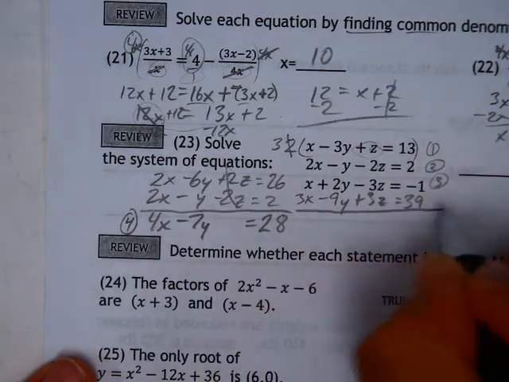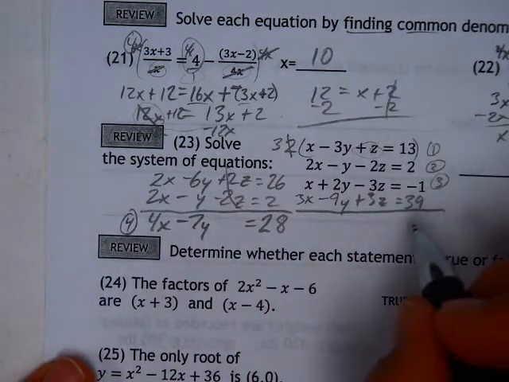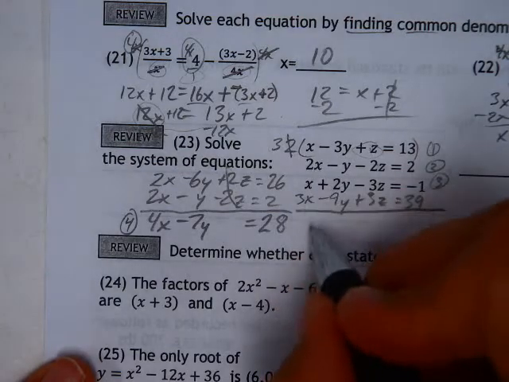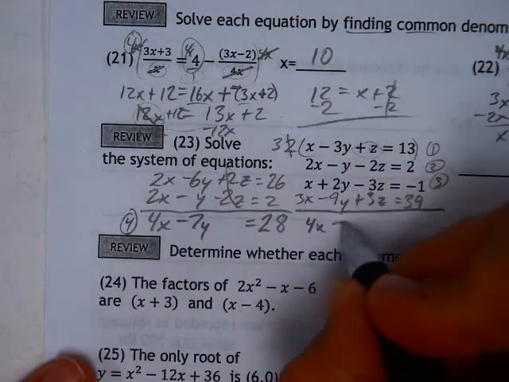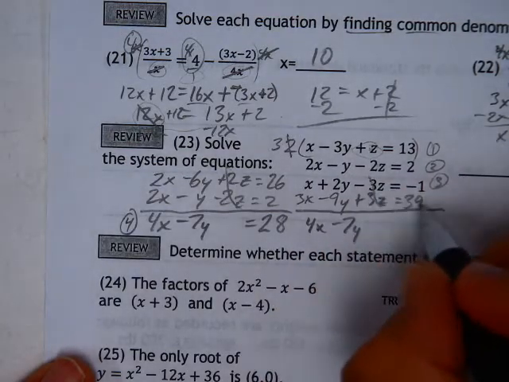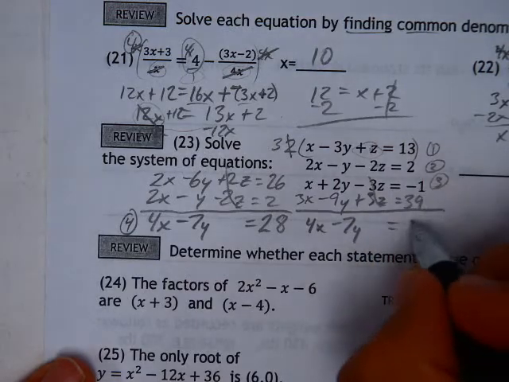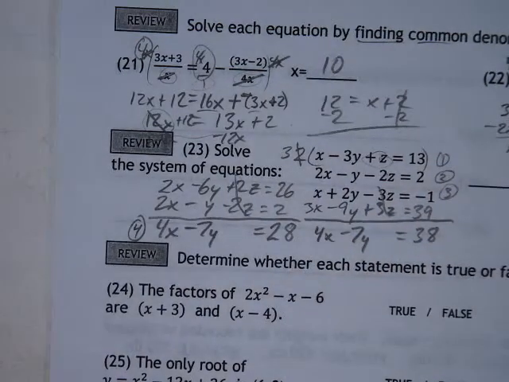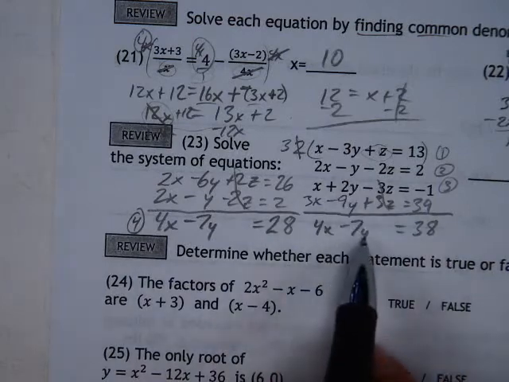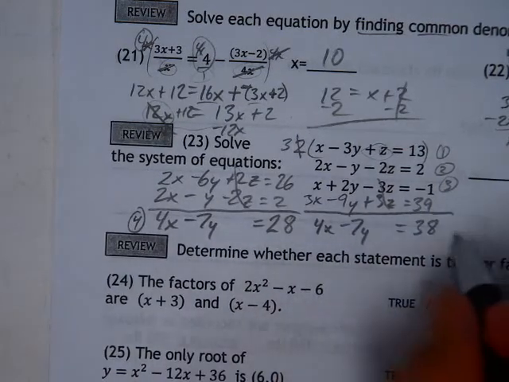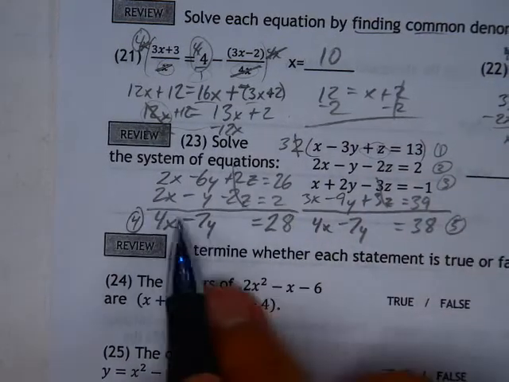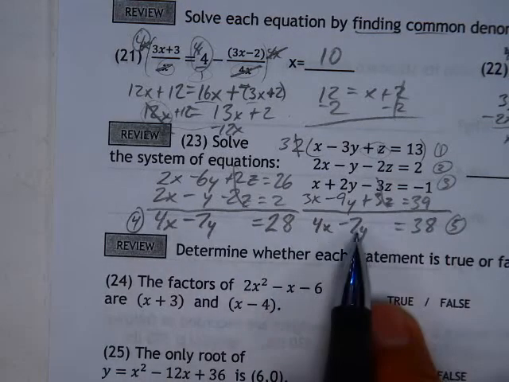Okay, combining those together, I find good news. That's a 4x right there. That is a minus 7y. This goes away as we hoped. This is equal to 38. I say good news because I noticed the negative 7, and then shortly thereafter, equation 5, I noticed that there's a 4x and a 7y.